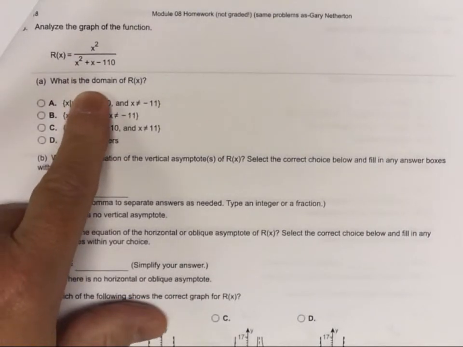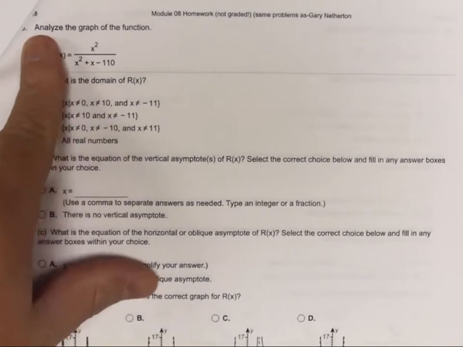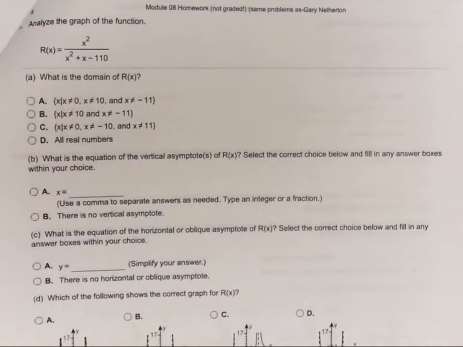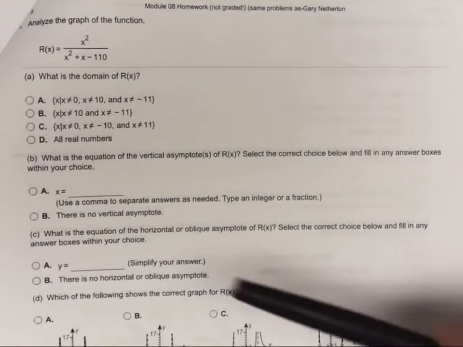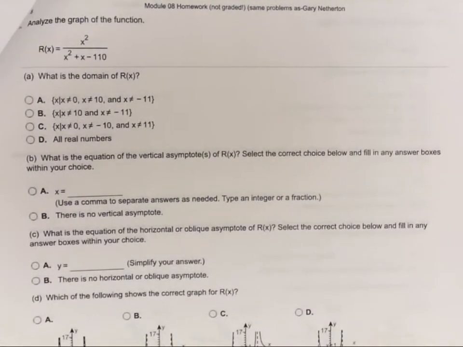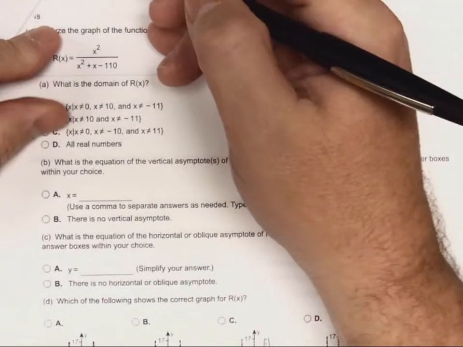They start out with asking, what's the domain of this function? So here we go, domain again. First, what is always going to be helpful when you have an expression like this, if it's not factored, is to go and factor it if possible.